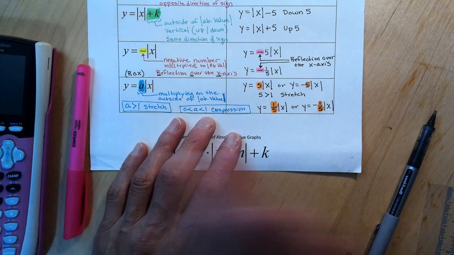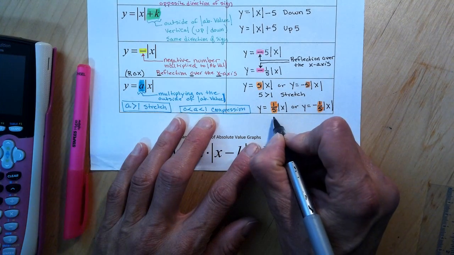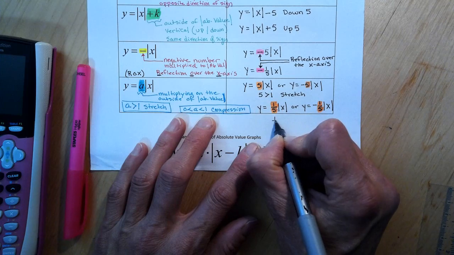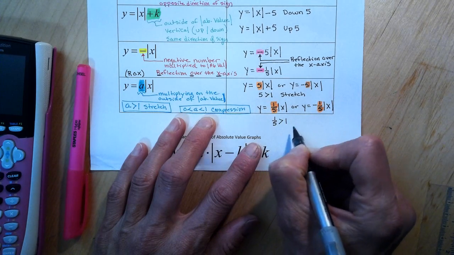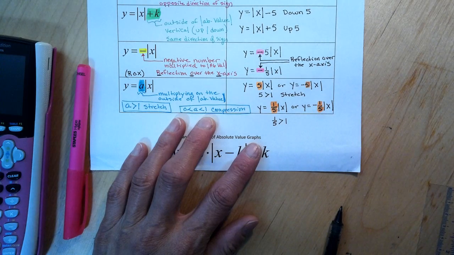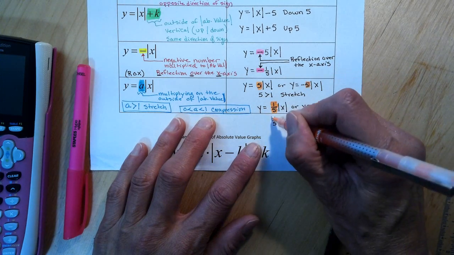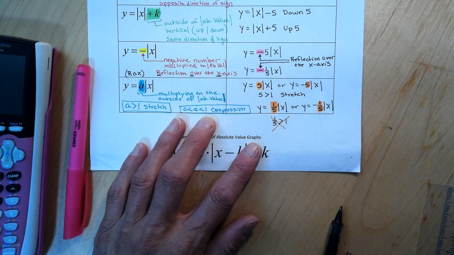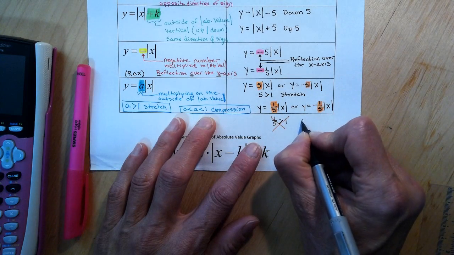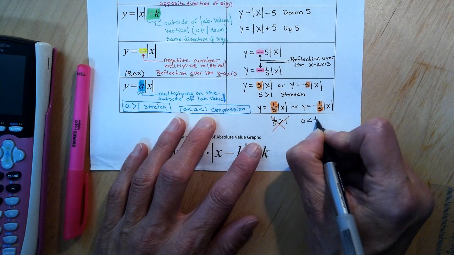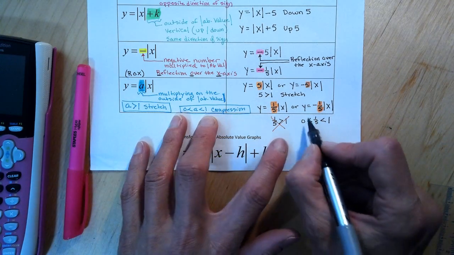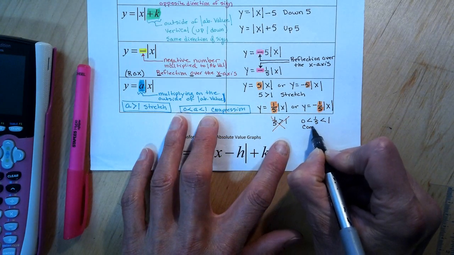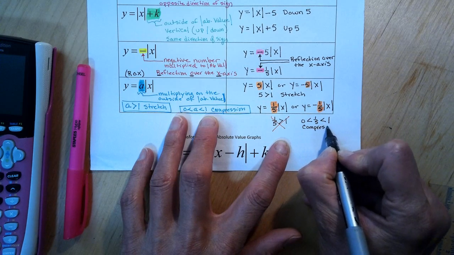So I'm going to ask myself, is 1/5 bigger or smaller than 1? Is it bigger than 1? Well, the answer is no, it's not, so it can't be a stretch. So I know that the number 1/5 is between 0 and 1. Therefore, it is a compression.